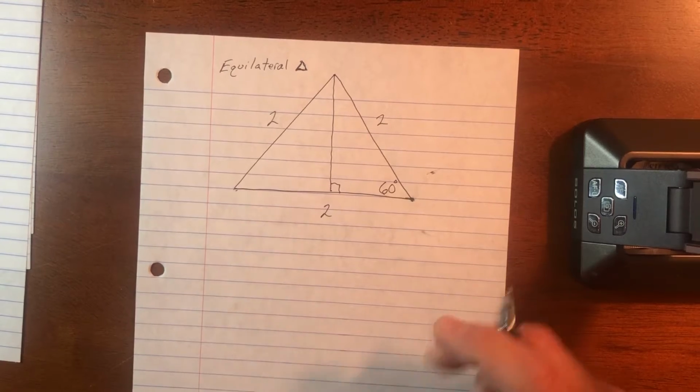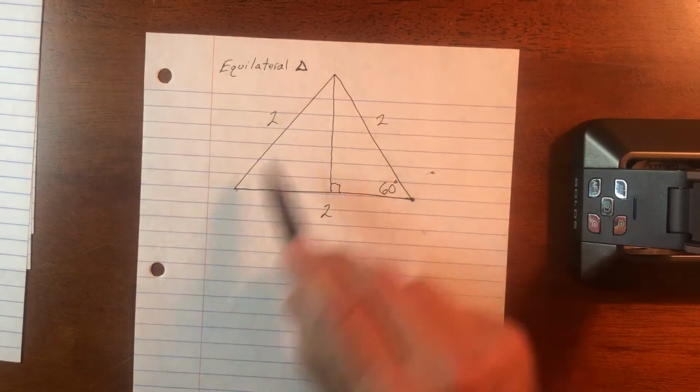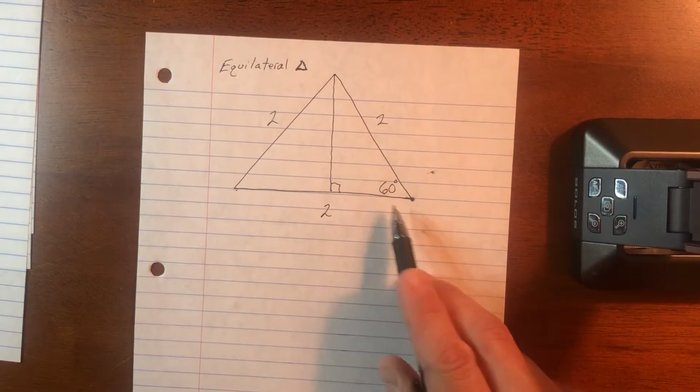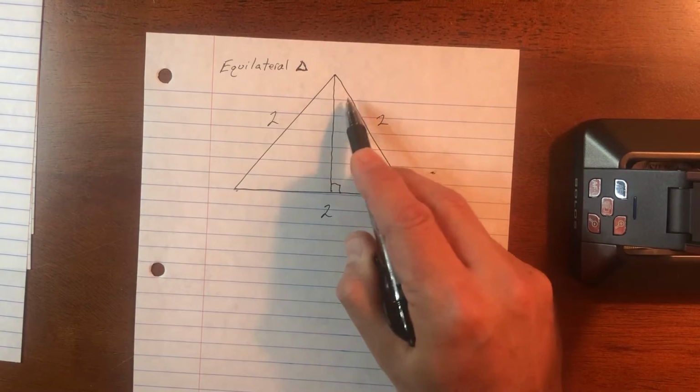And if it's equilateral, it's also equiangular. And what that means is they're all the same. So that means 180 divided by 3 is 60. So this angle is 60, this angle is 60, and this angle up here is 60.